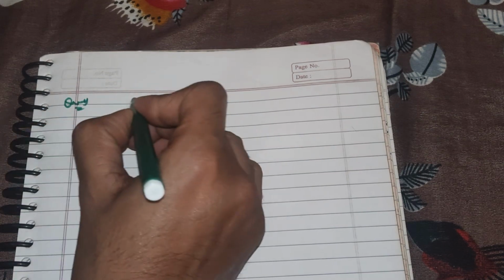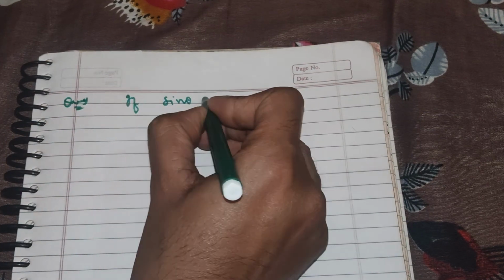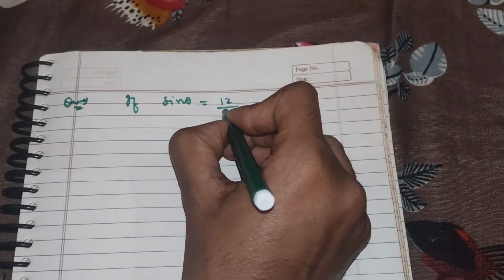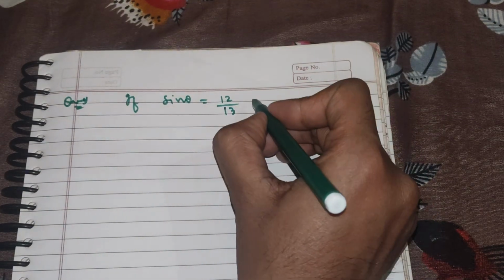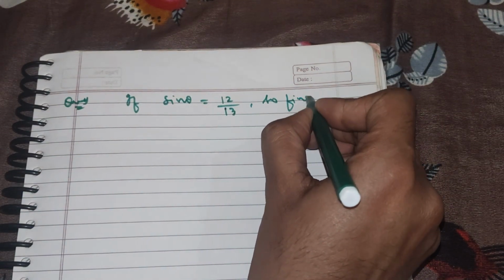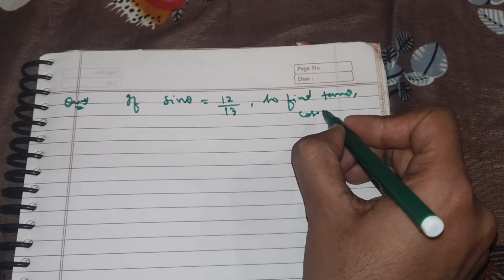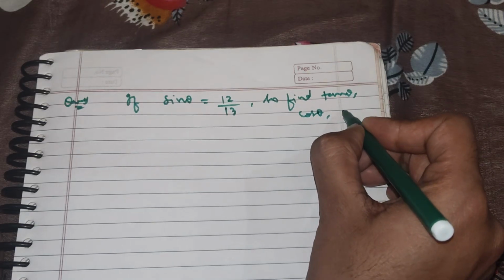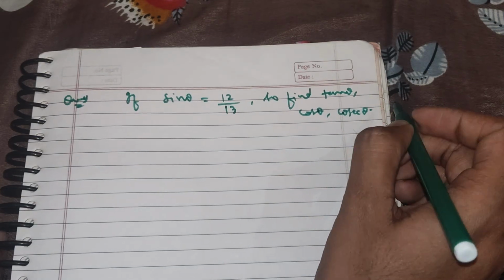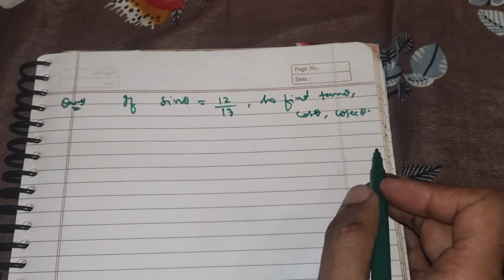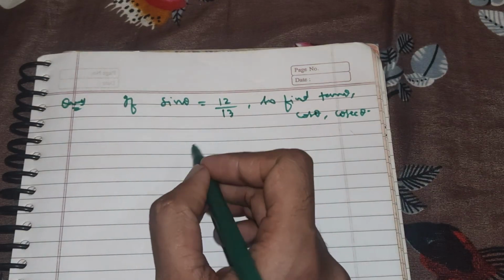For example, if a question is given: if sin theta is equal to 12 upon 13, find tan theta, cos theta, and cosec theta. So in this way, how will you find these ratios? We can find all the ratios with just one value given.